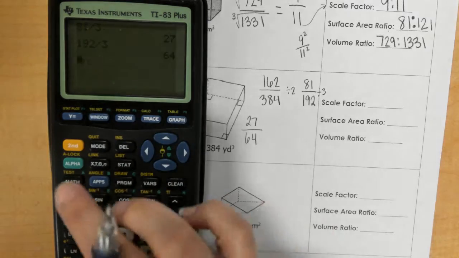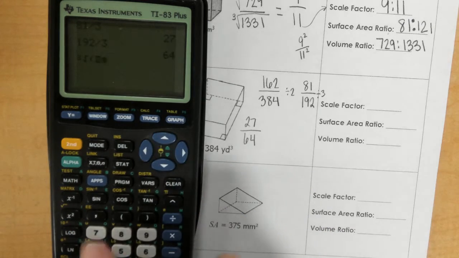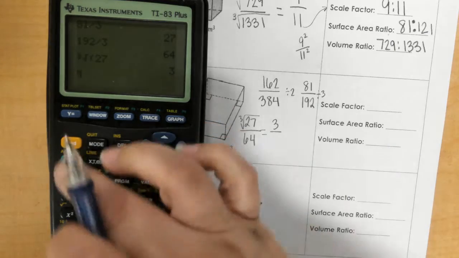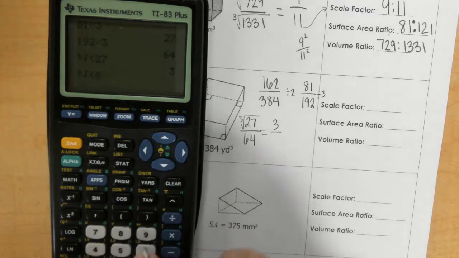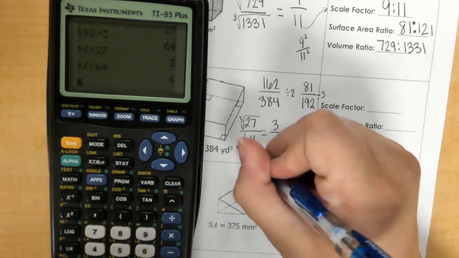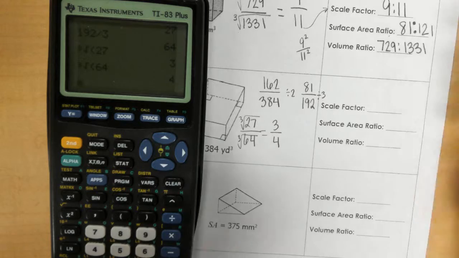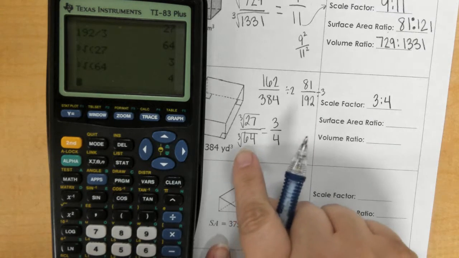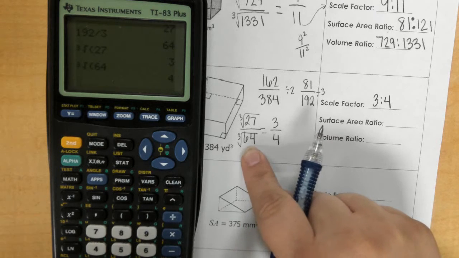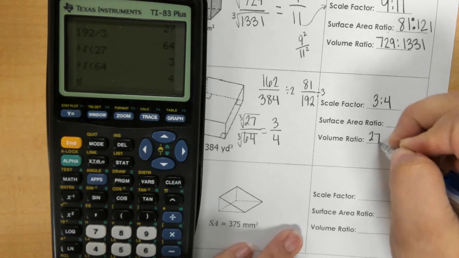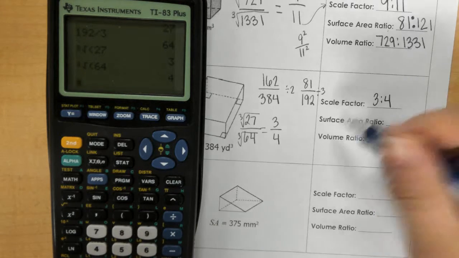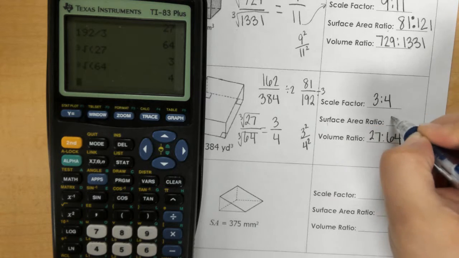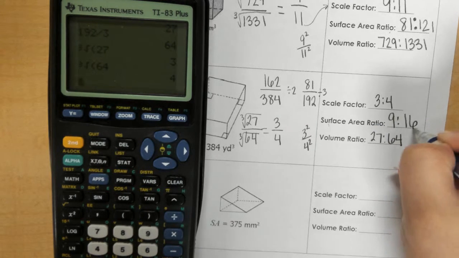Now let's cube root 27, and that comes out to be 3. And the cube root of 64 comes out to be 4. So my scale factor is 3 over 4. The lowest cubes I can go is 27 over 64. To get the surface area, square 3 and 4, so 9 and 16.